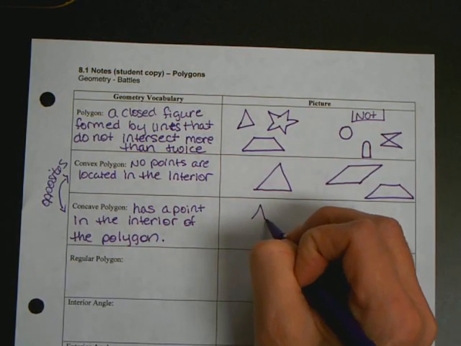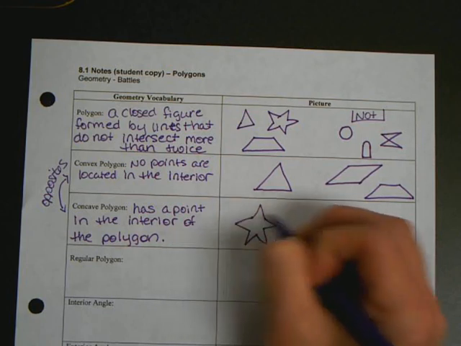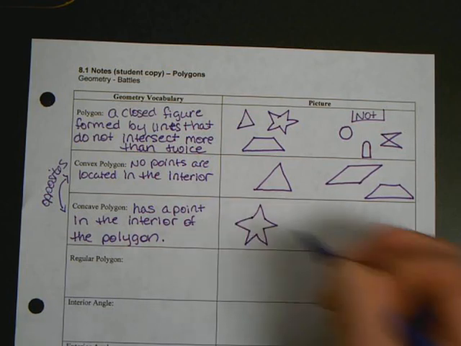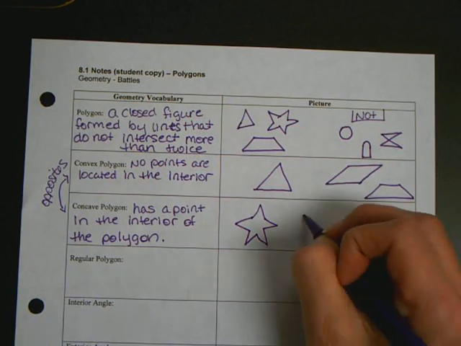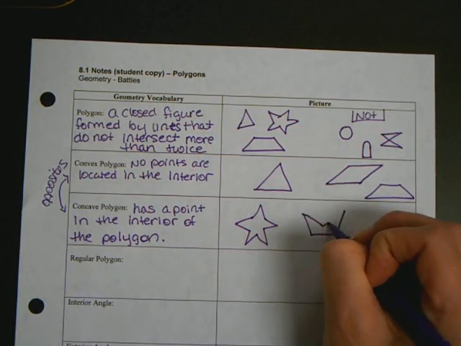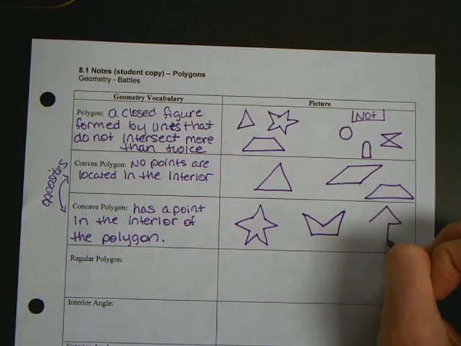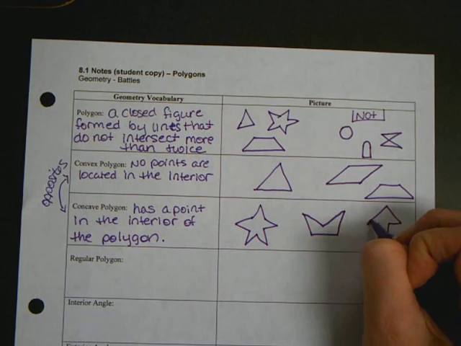He caves in because we have points that are inside, such as these. They point inwards. You could draw a pentagon, instead of going up, you go down. That's concave. An arrow would be concave.